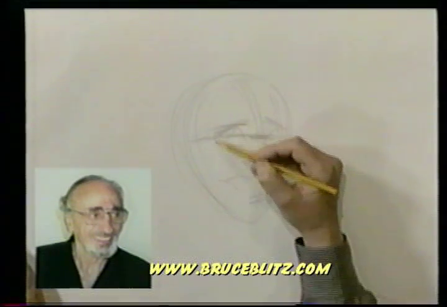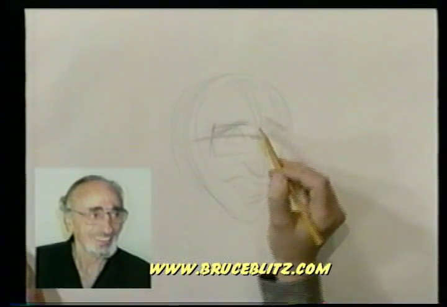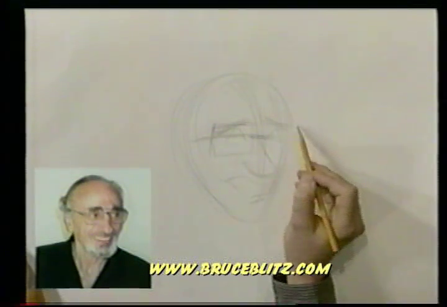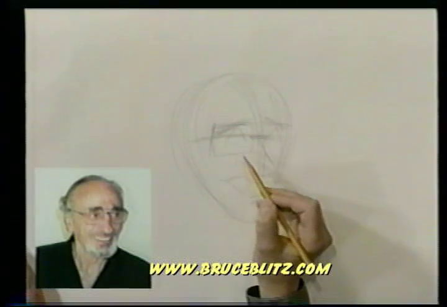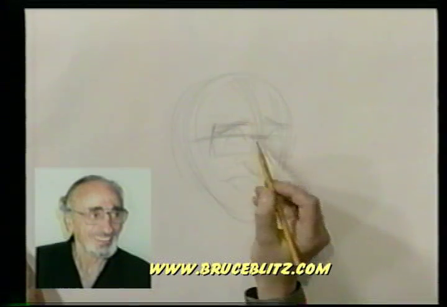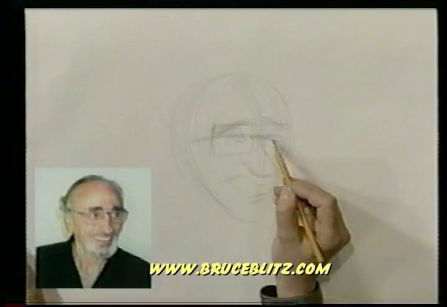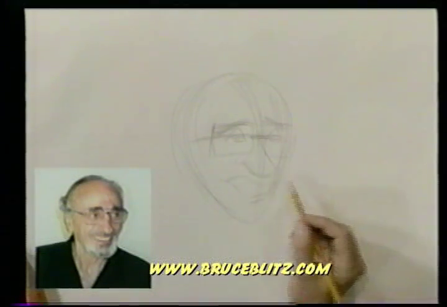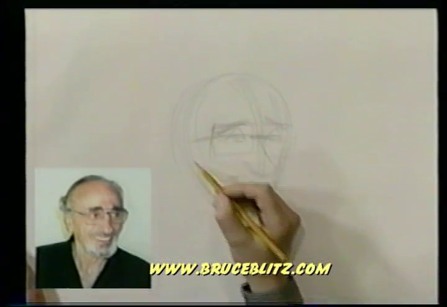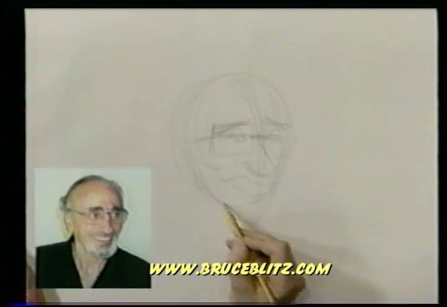And I also look for where the eyes are placed in the shape of the glasses. In this case, it's squarish shape glasses, so the eyes are sort of in the middle. Sometimes they're positioned down one of the corners, close to the nose. You have to check those things out. Otherwise, you'll lose the likeness, and that's what you're after all the time. All right, now, he's got narrow cheeks, so we're going to put that in like that, and a narrow chin.